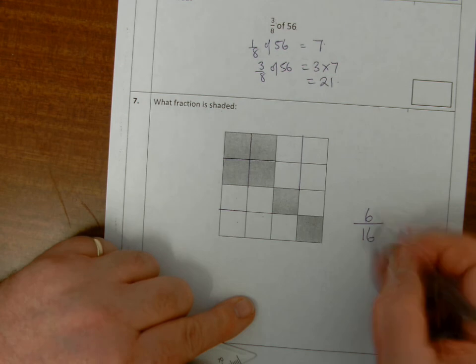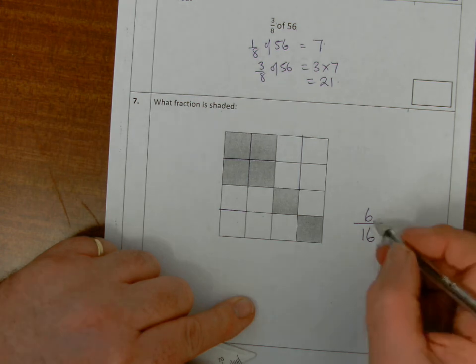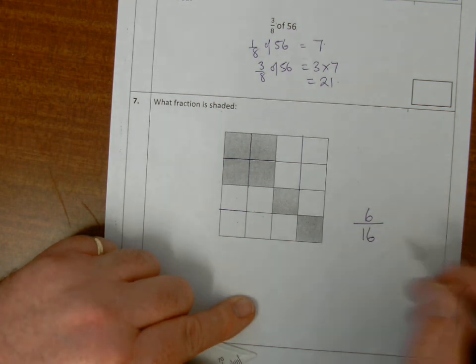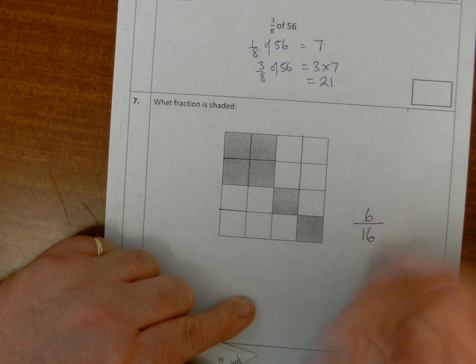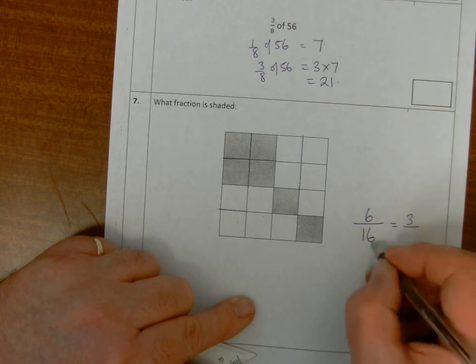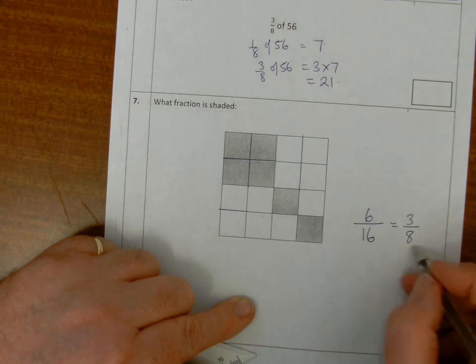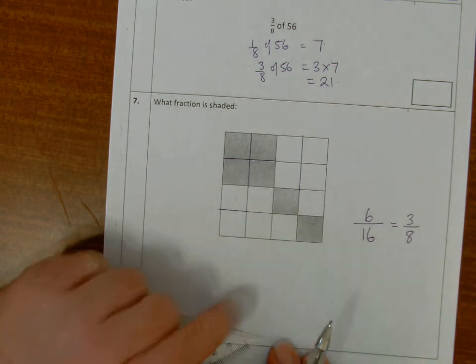Now that's the correct fraction, but I can see that I can make this into a simpler fraction. Both the numbers on top and bottom are even, and I'm able to divide, so I can divide both numbers by 2. So 2 into 6 goes 3, and 2 into 16 goes 8. So 3/8 is the best answer I can get for the fraction that's shaded.